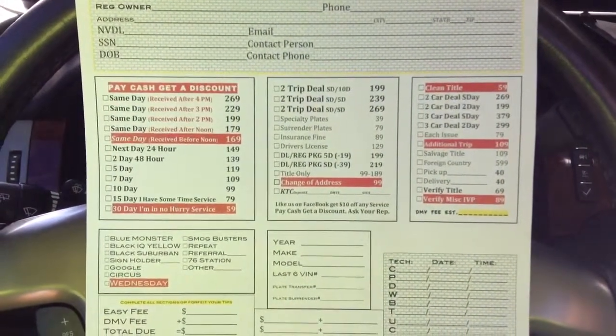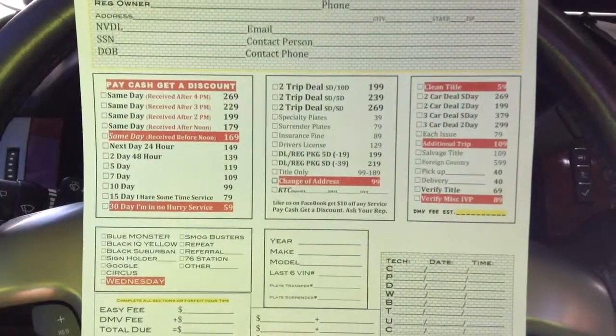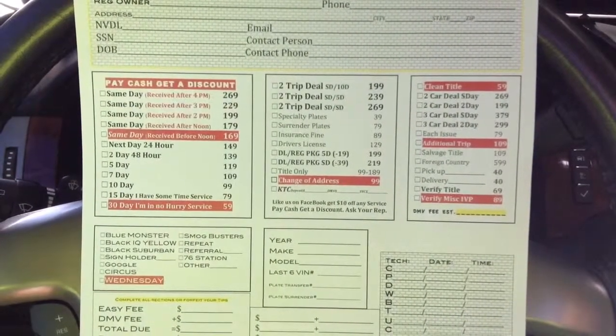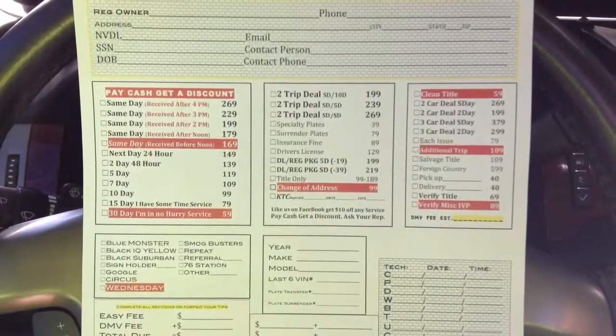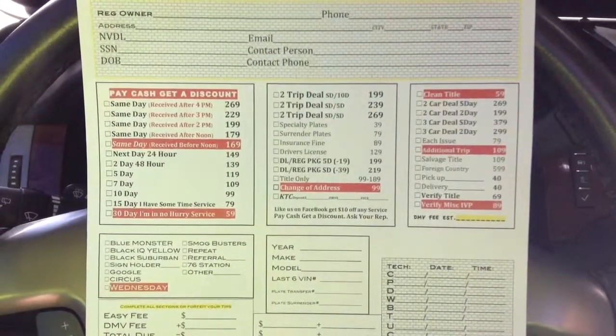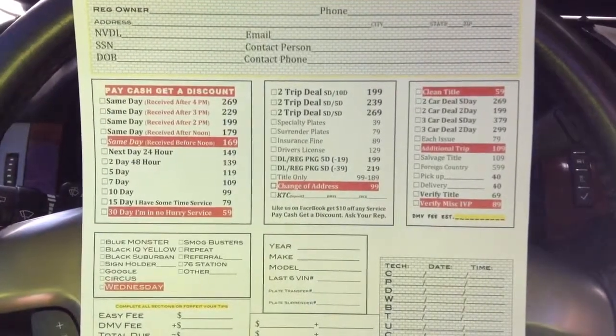These are our three pricing sections here. These are our current prices as of December 4th, 2013. Prices are subject to change, so you don't need to memorize these prices. They will be changing occasionally. So don't worry about the exact prices.